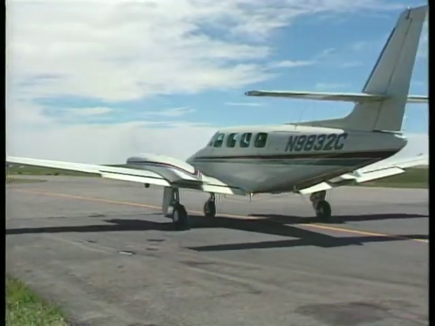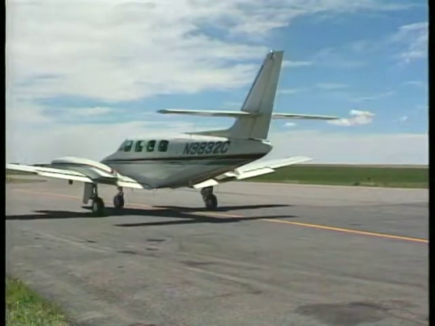Front Range traffic, Crusader 90832 Charlie, departing runway 26 at Front Range.